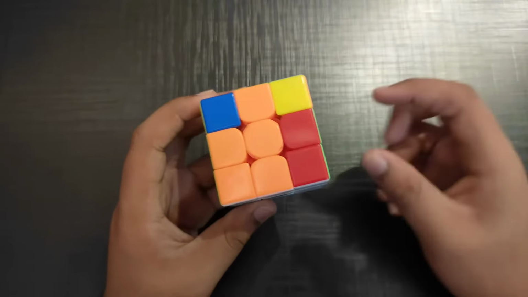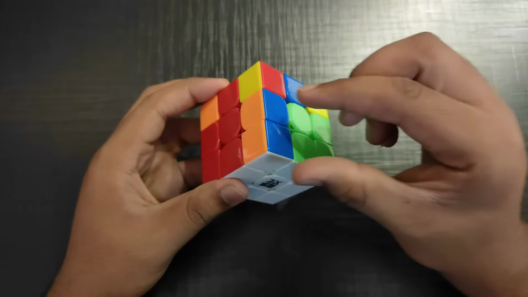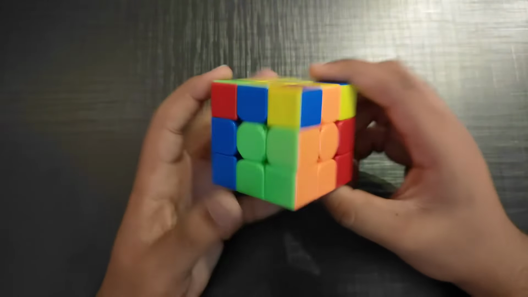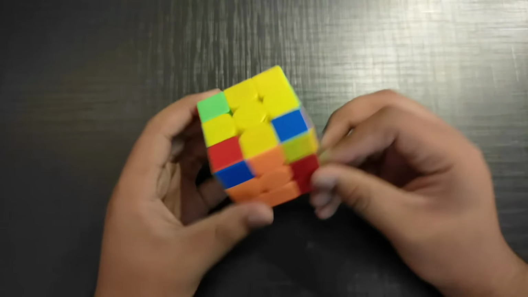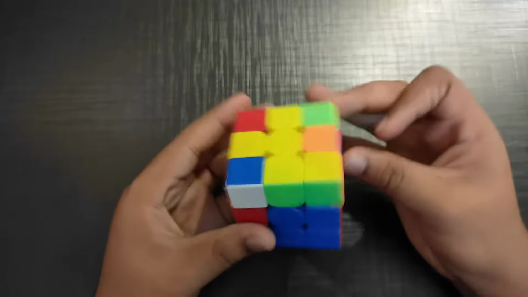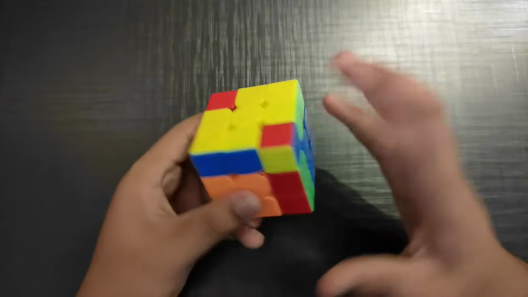We'll now discuss some F2L algorithms and learn them intuitively. Sometimes this pair here, or this pair here, sometimes by mistake, you guys solve it, right? Now, how do you usually solve it? First, you take this out, then you insert this, and then you insert this. Bro, that's a very long process.